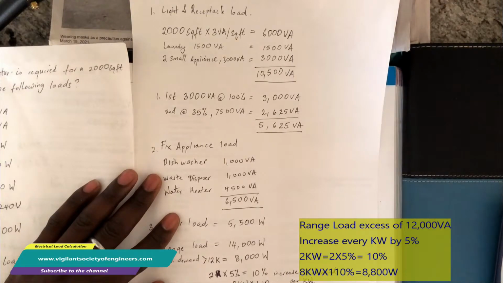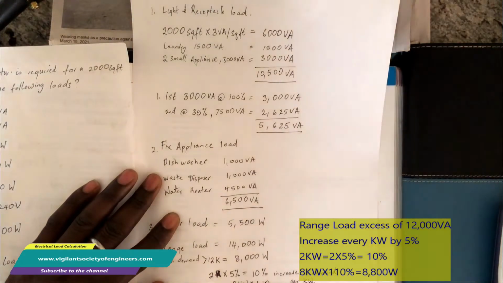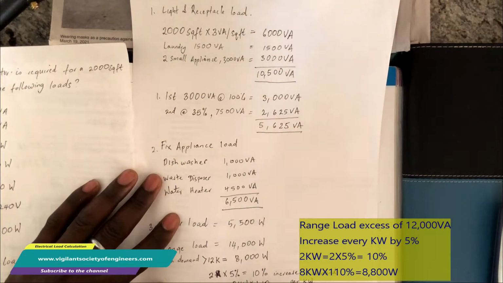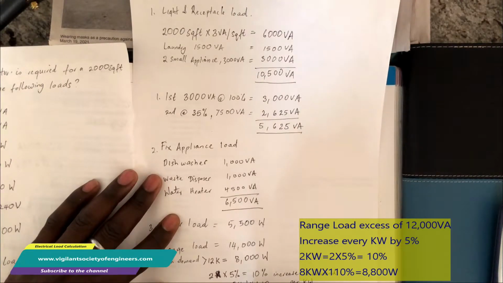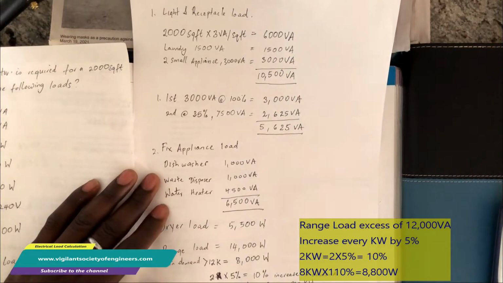Since it's a 10% increase, it would have been 8 times 1.1, and that would have been 8.8. So our final demand would have been 8.8 kilowatt. That is for the range.